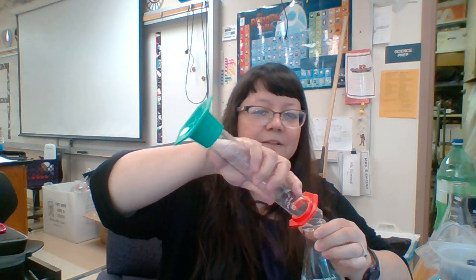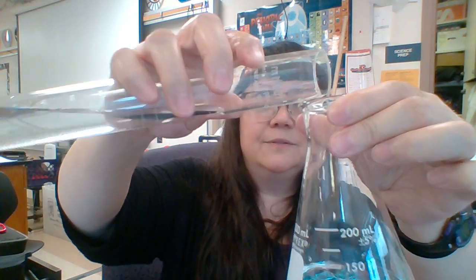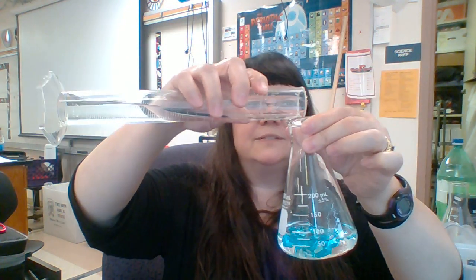Water and the little plastic jewels and all. But that is not enough water to tell if they're floating. So I'm going to put another 50 milliliters of water in another graduated cylinder. I'm going to dump that in there. Try not to spill it on my keyboard because that would be bad.